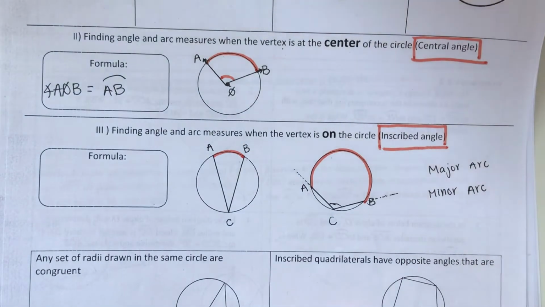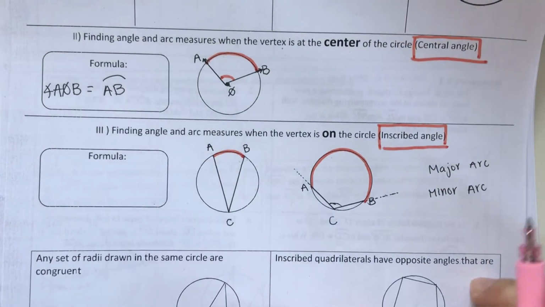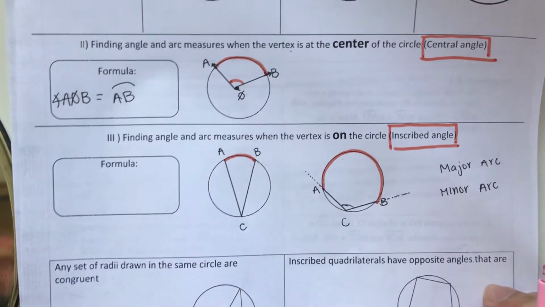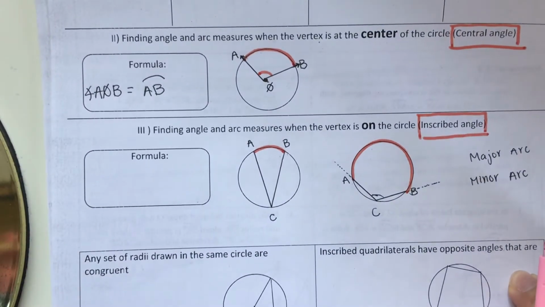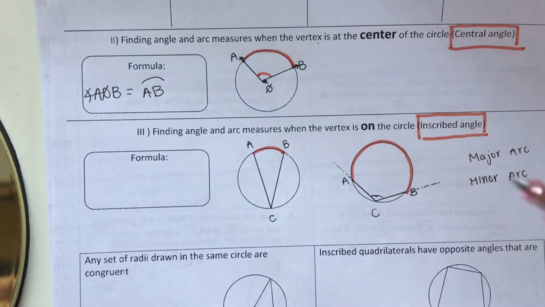We really don't talk about this in this unit because there's no trick. I don't want to set up any traps in this unit, okay? I just want you guys to get used to finding the relationship between the arcs and angle. All right, that's enough babbling.